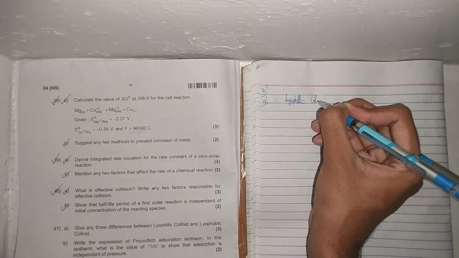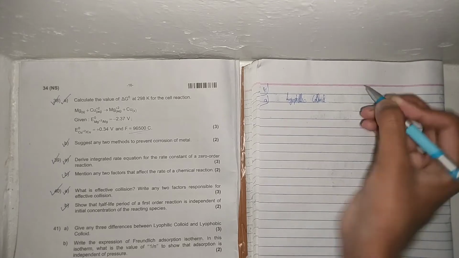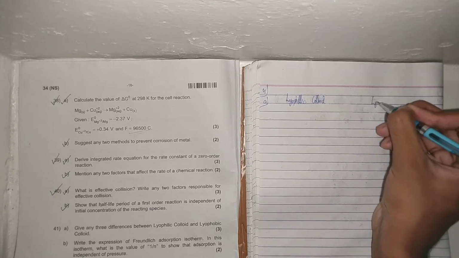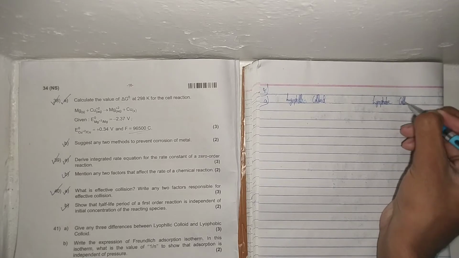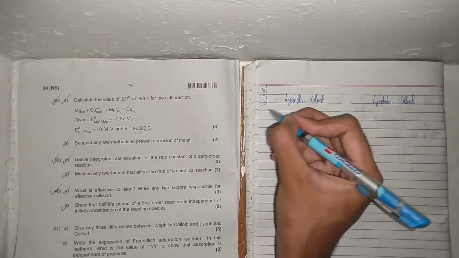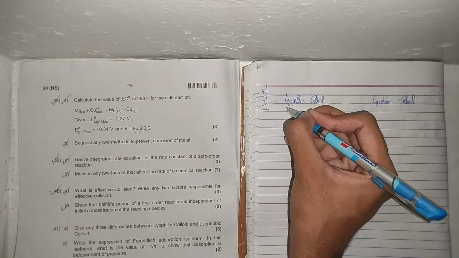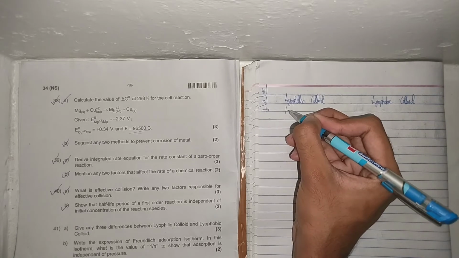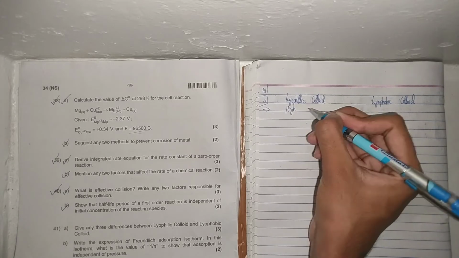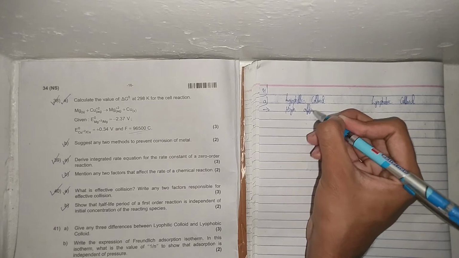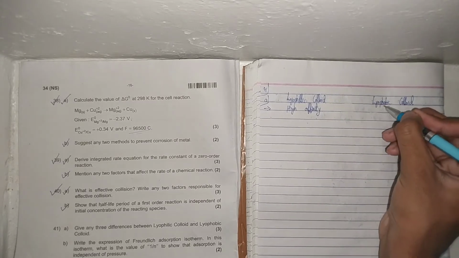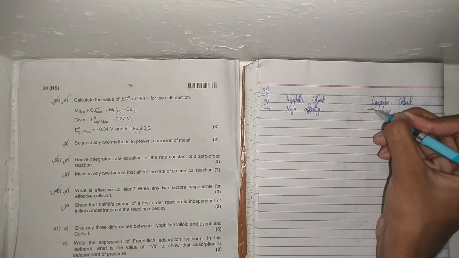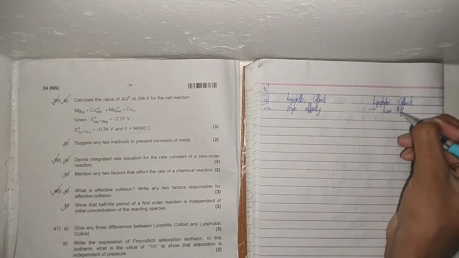Lyophilic colloid, lyophobic colloid. Lyophilic is high affinity, lyophobic is low affinity.